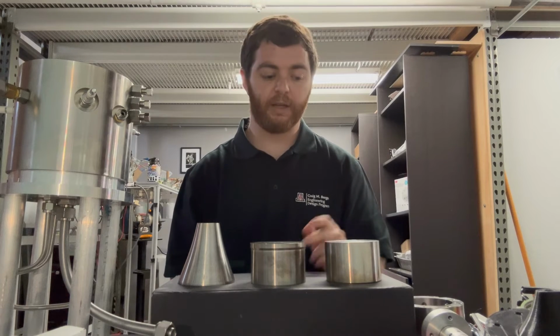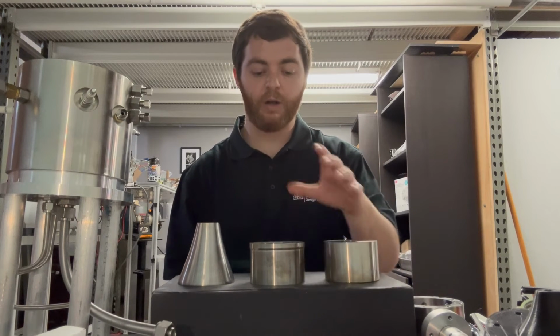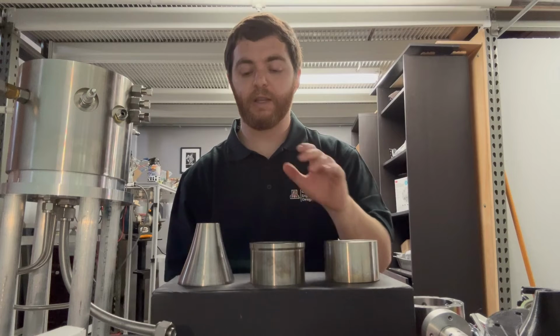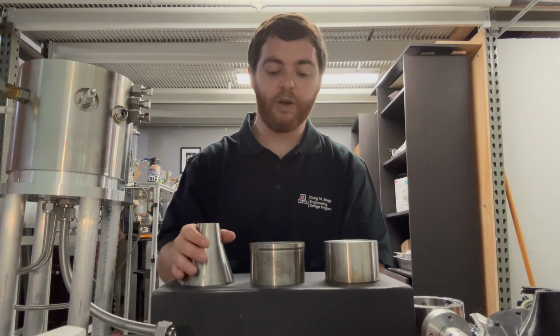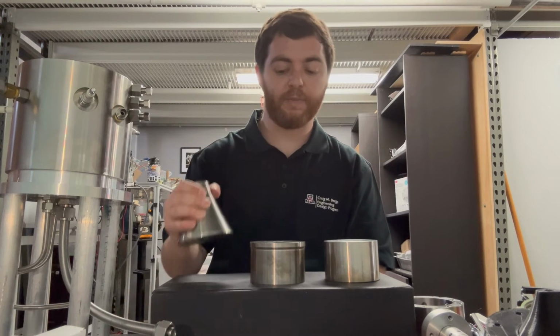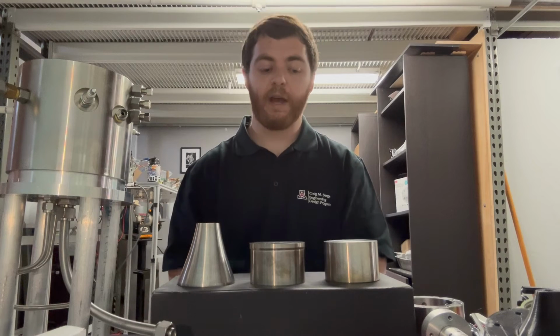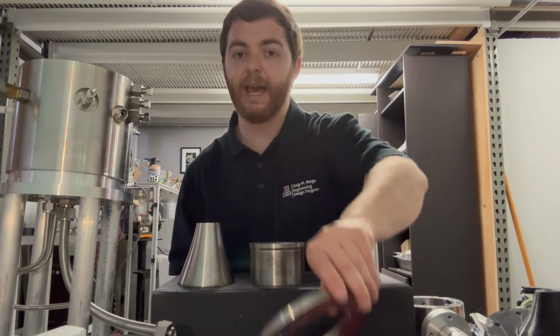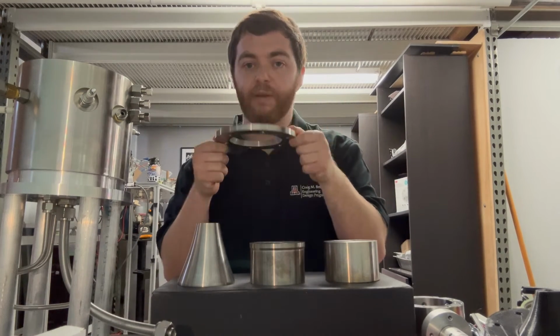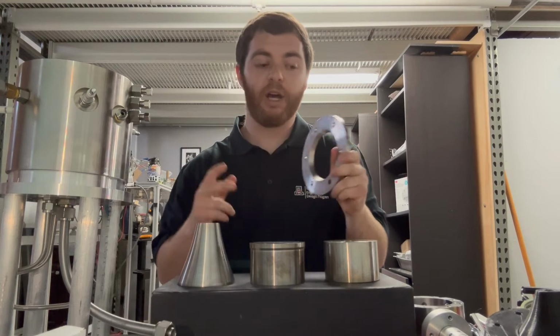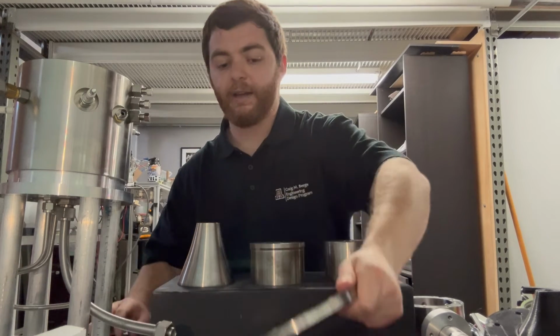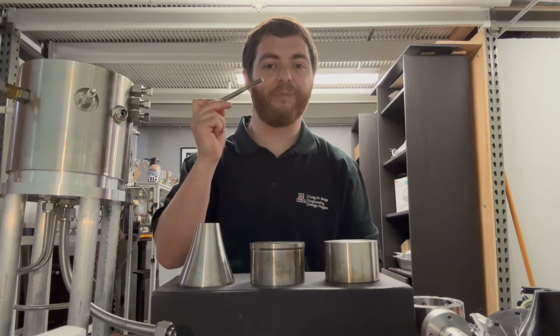So for our testing, we put the inner wall and the choke plate by themselves in the rotating detonation engine, and we also tested each of them with the Aerospike nozzle on top of them. Now, for all of these tests, we also did them again with this outer lip that goes on top of the choke plate, which helps choke the flow even more. And everything was held in by our master screw here.